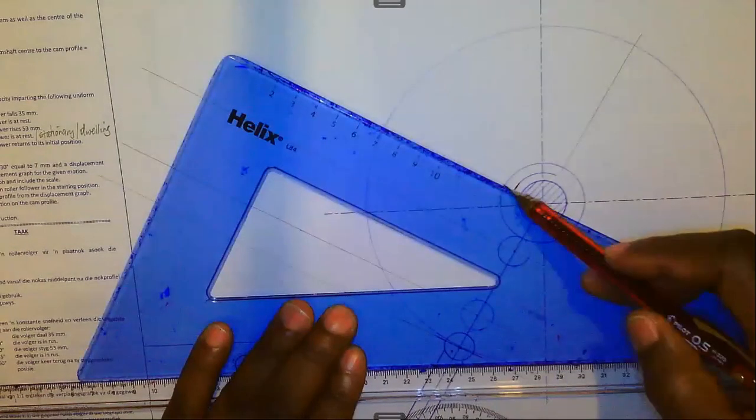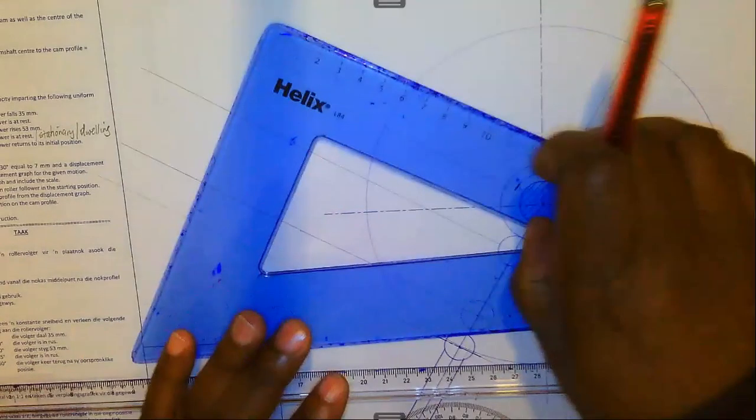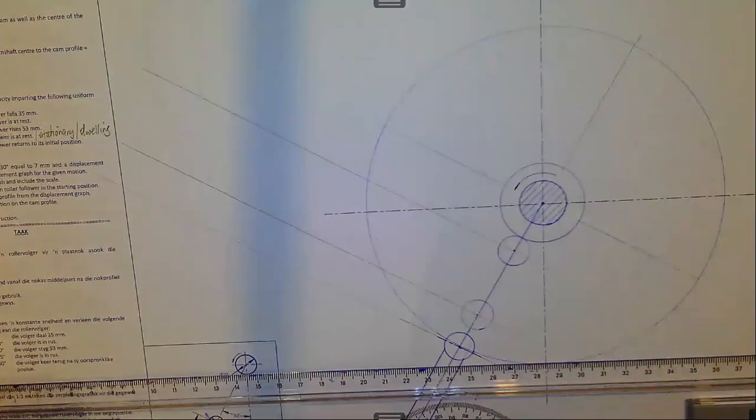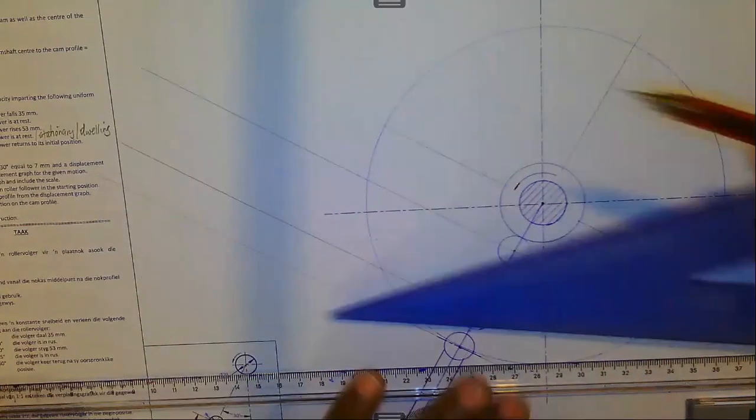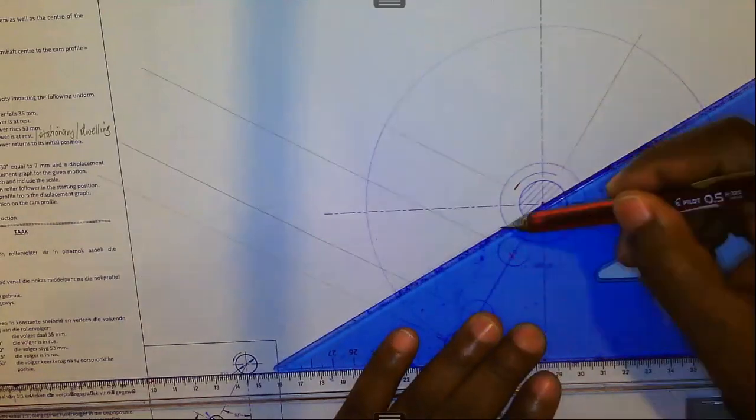Right. Remember, for presentation's sake, do not go inside the space between the shaft and the minimum diameter. Not that you'll be marked wrong if you do that, but you want your work to be presentable.